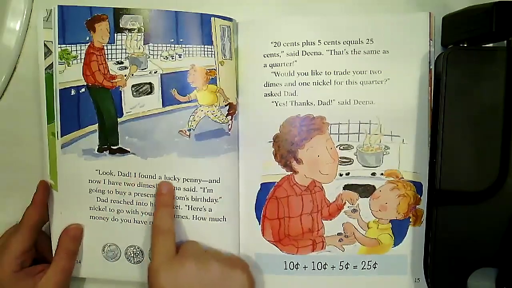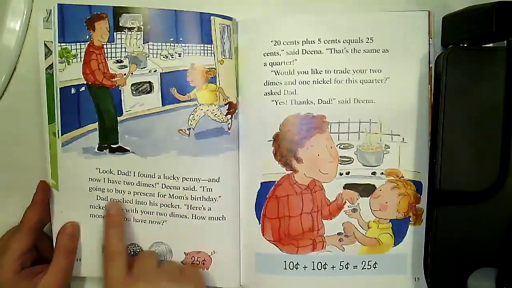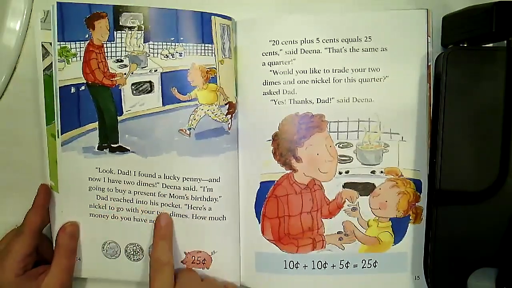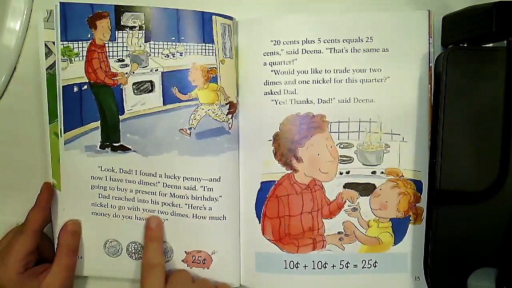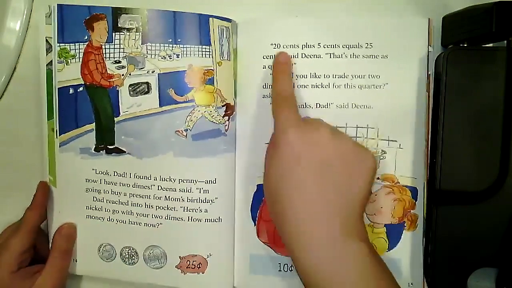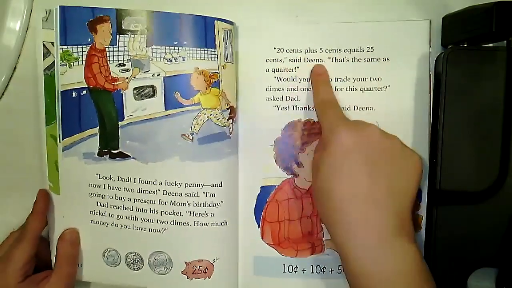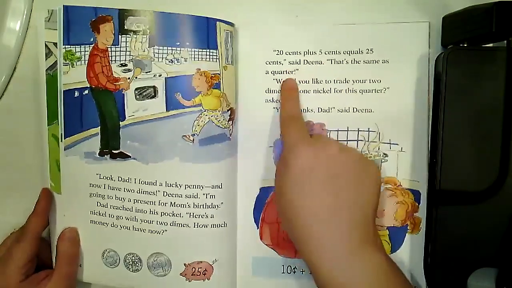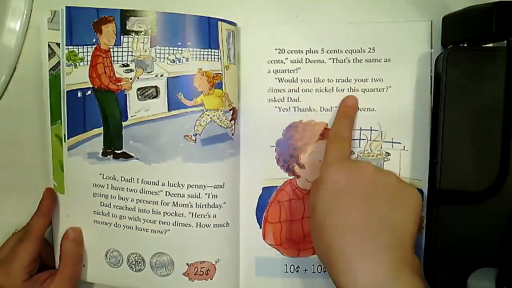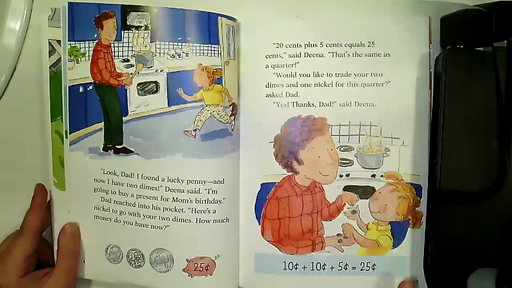Look, Dad, I found a lucky penny, and now I have 2 dimes, Dina said. I'm going to buy a present for Mom's birthday. Dad reached into his pocket. Here's a nickel to go with your 2 dimes. How much money do you have now? 20 cents plus 5 cents equals 25 cents, said Dina. That's the same as a quarter. Well, would you like to trade your 2 dimes and 1 nickel for this quarter? Asked Dad. Yes, thanks, Dad, said Dina.